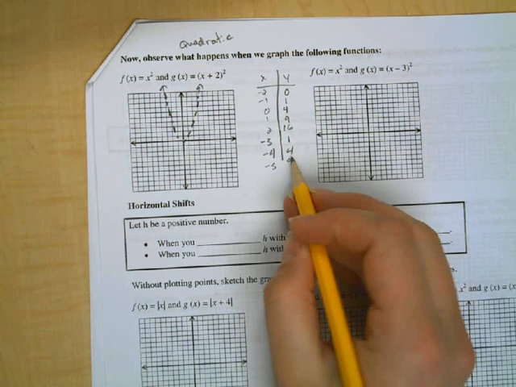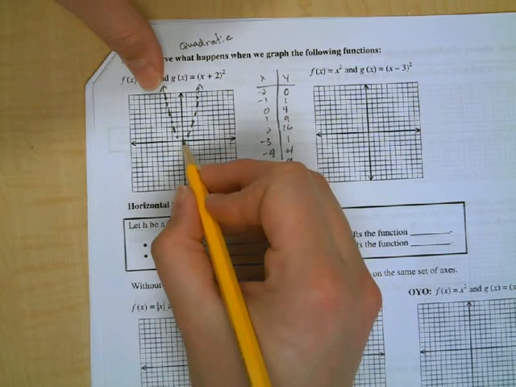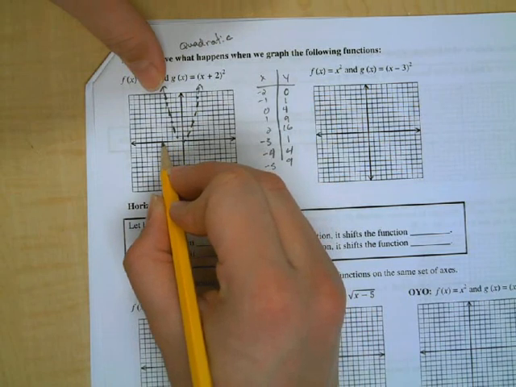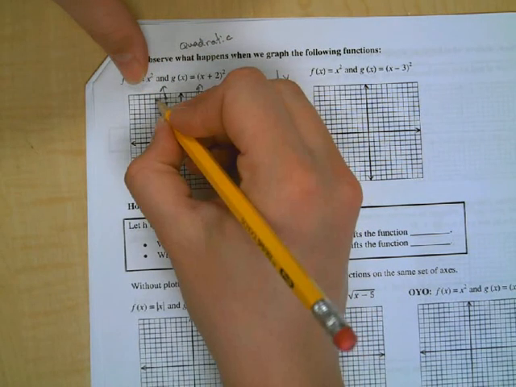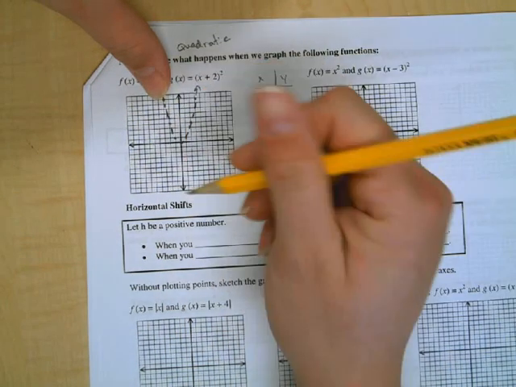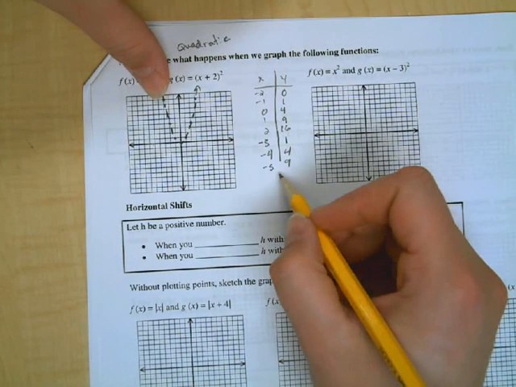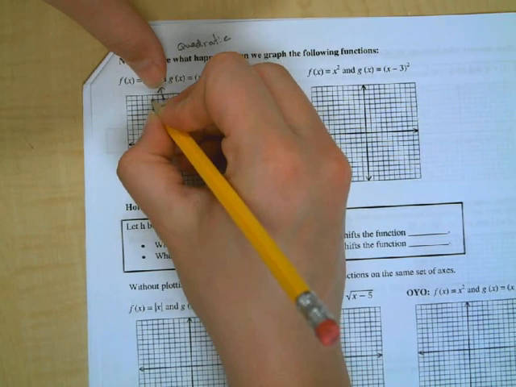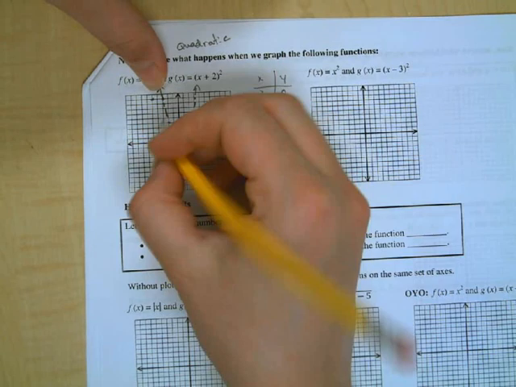Let's graph those. Oh, sorry. When x is negative 5, y is positive 9. When x is negative 4, y is positive 4.